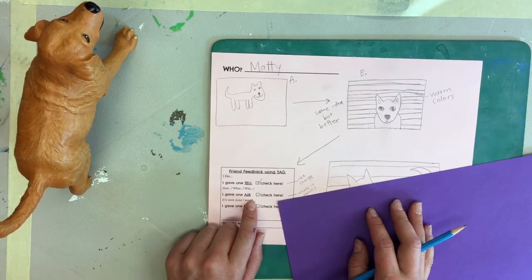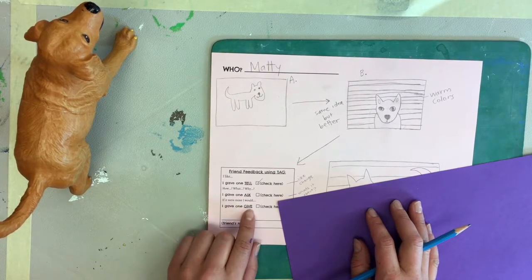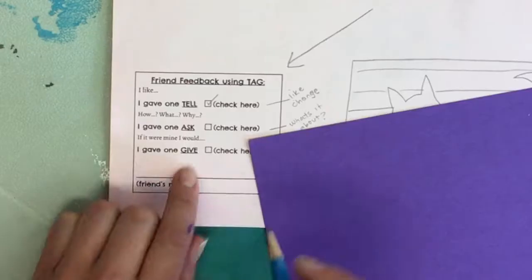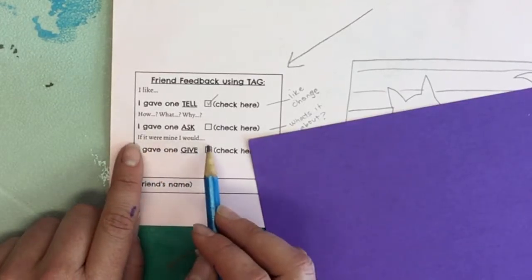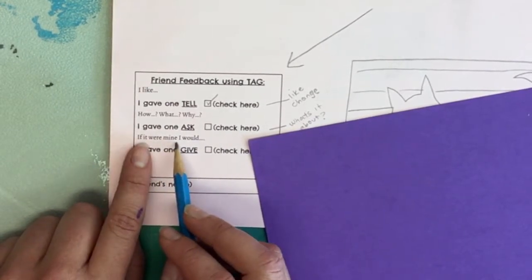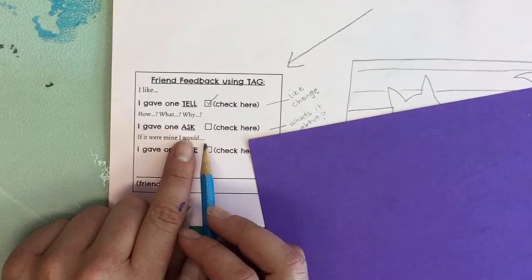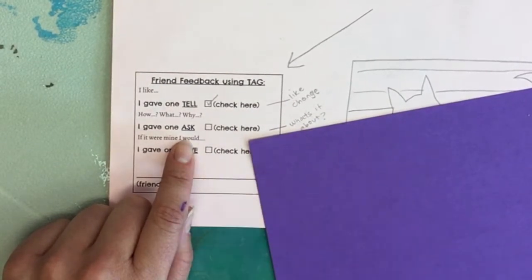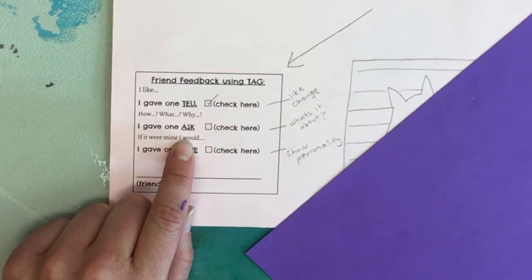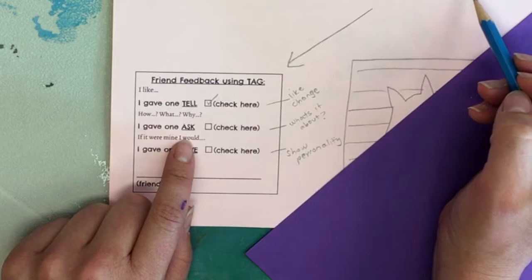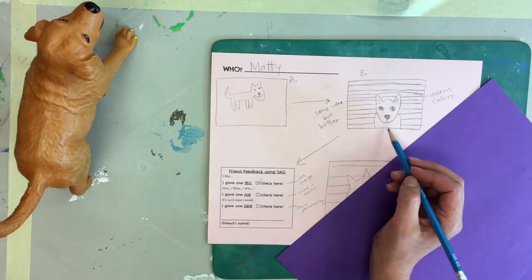The G for TAG means give the artist a suggestion, and here's the language that we're going to use to give a suggestion. Your friend will tell you, if it were mine, I would. And so what my friend told me after we had chatted a little bit was, if it were mine, I would try to show a little bit more personality in the dog to show why they're important to you.